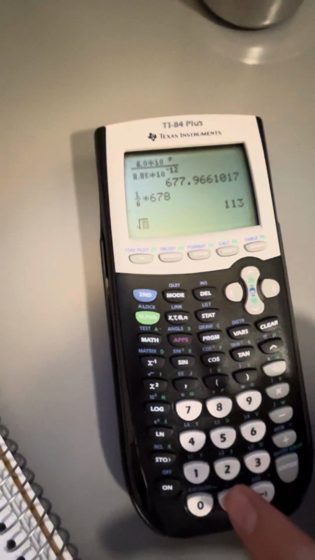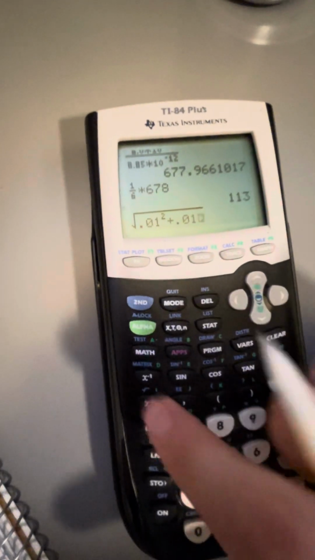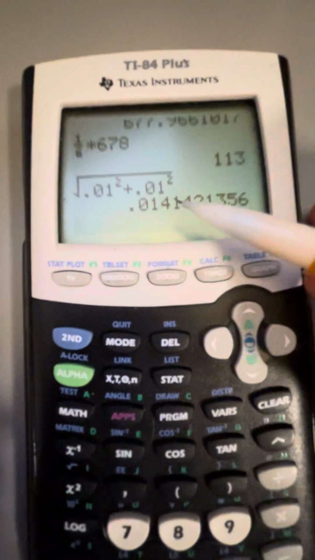So what we can do is just use the distance formula, and I'll say, since Q1, I'll just do D1 equals the square root of 0.01 squared plus 0.01 squared, and then plus 0 squared is just 0, and that will give us 0.01414.